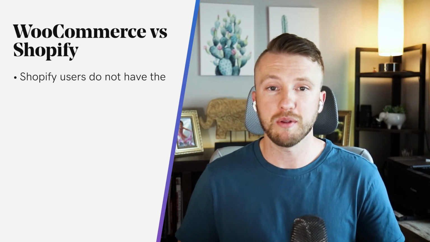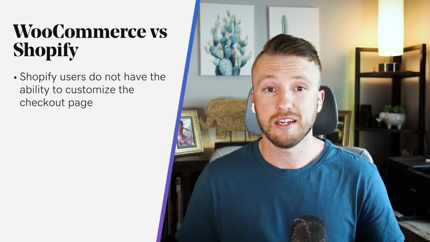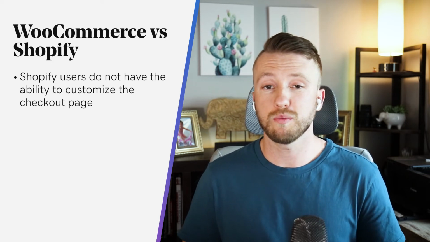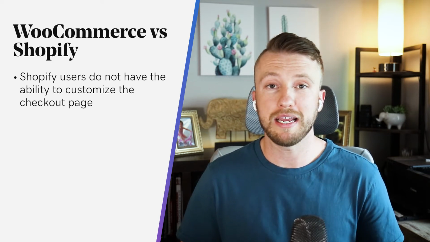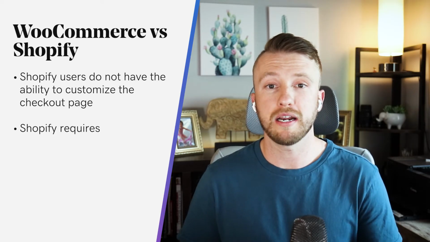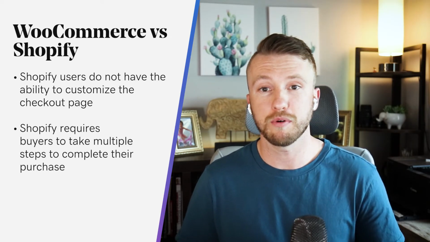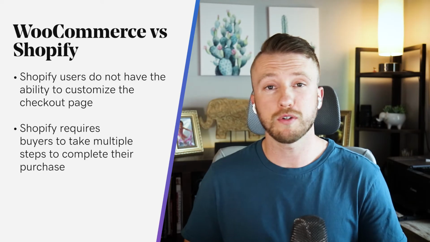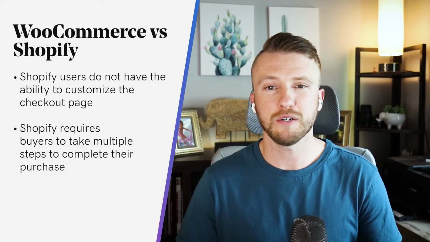Shopify's limitations are best reflected in the checkout experience. Users don't have the ability to customize the checkout page. And additionally, unlike WooCommerce, which condenses the checkout to a single page, Shopify requires buyers to take multiple steps to complete their purchase. While this approach works for some stores, it's not ideal for those seeking to expedite checkout processes.